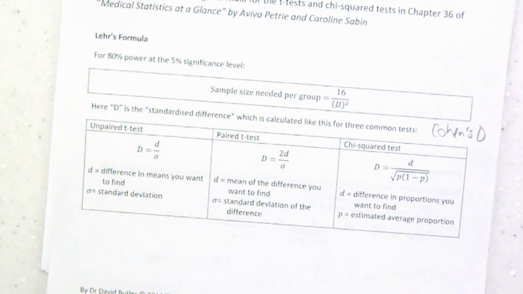Cohen has this sliding scale. Many statisticians don't believe in it. They call it t-shirt sizes, where he says that a Cohen's d of 0.2 is small, a Cohen's d of 0.4 is medium, and a Cohen's d of 1 is large. They call it t-shirt size sample size calculations. You can look that up. If you look up Cohen's d sizes, you'll see the sliding scale.